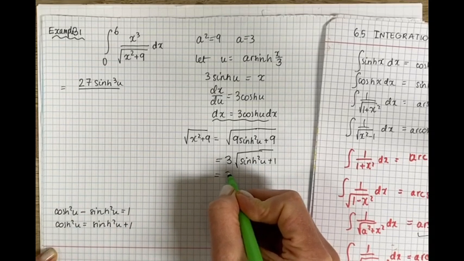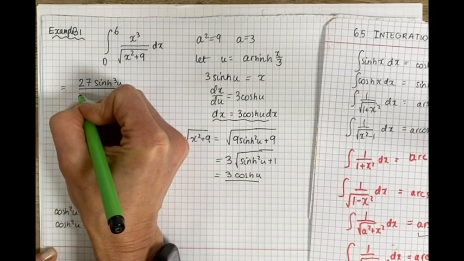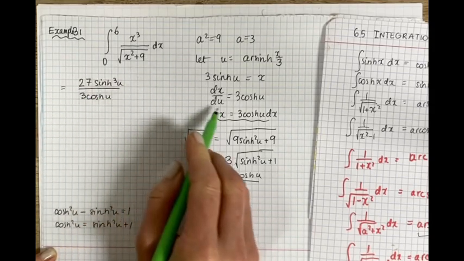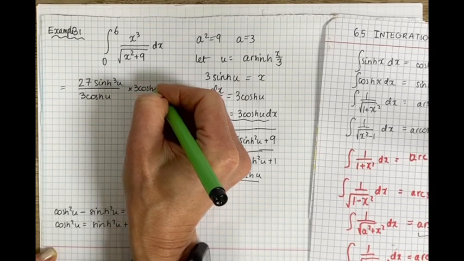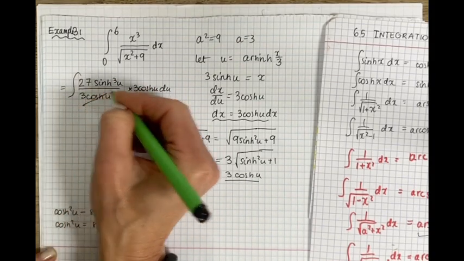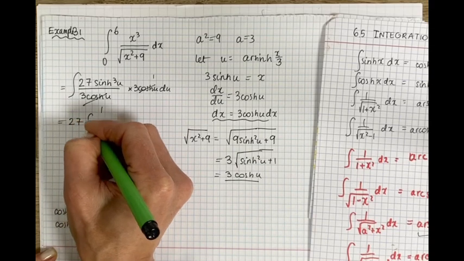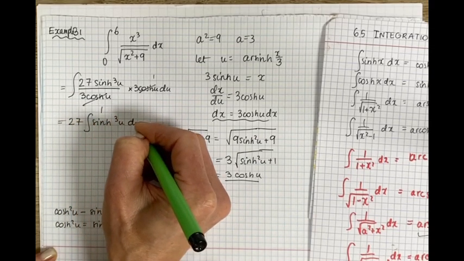So this is 3 cosh u, and then dx is replaced with 3 cosh u as well. Those two will nicely cancel, and you've got 27 sinh cubed u du.